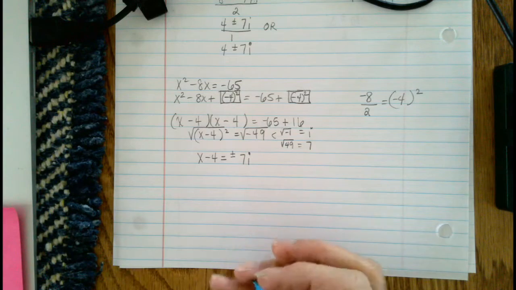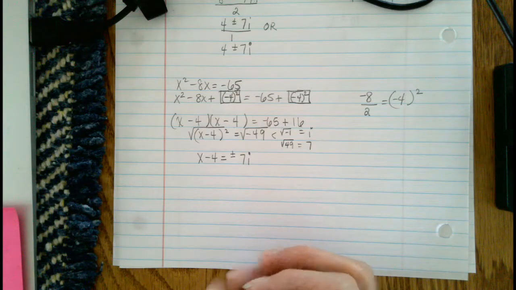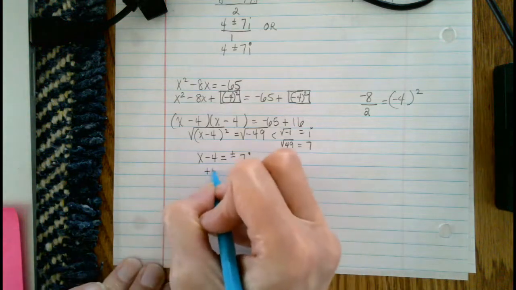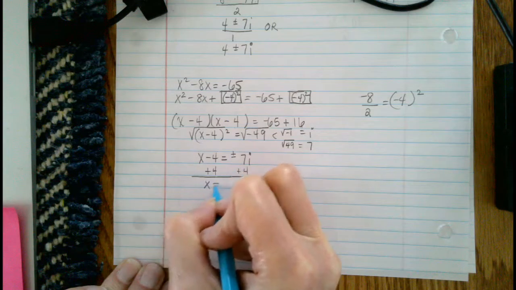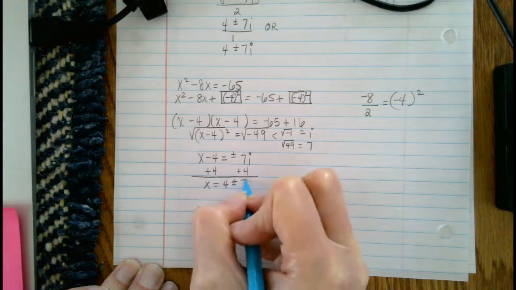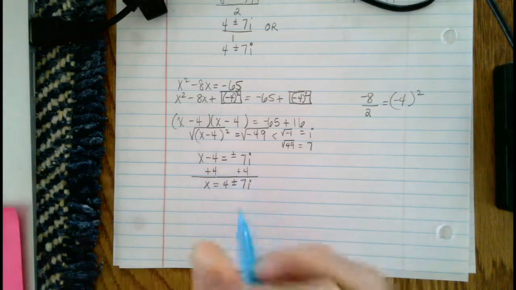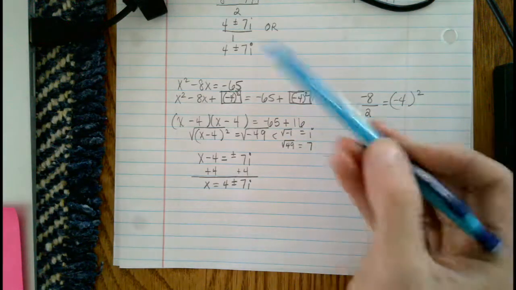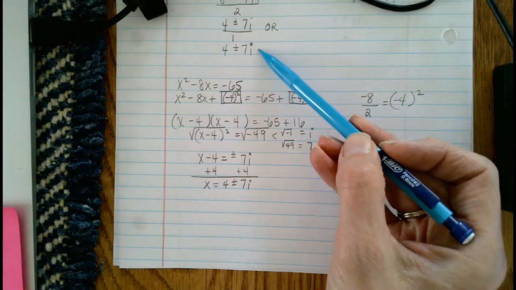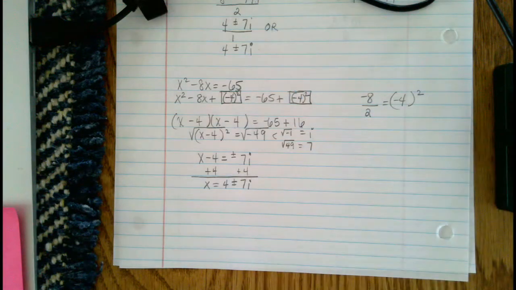And again, what we're trying to figure out is, what does x equal? Well, we can add 4 to both sides, and we get x equals 4 plus or minus 7i. You can kind of see my answer from the quadratic formula above here. We come up with the same answer whether we solve this problem with quadratic formula or completing the square.